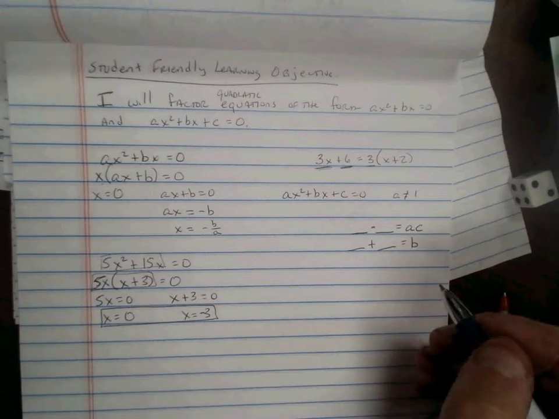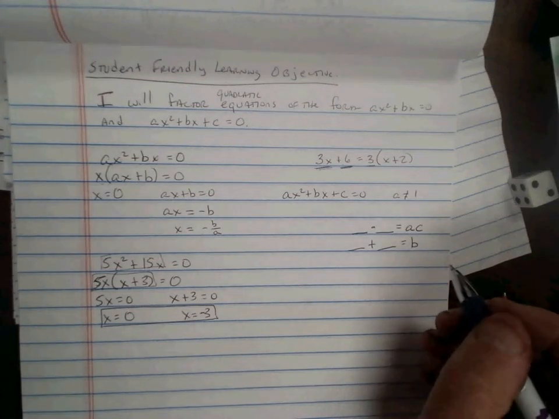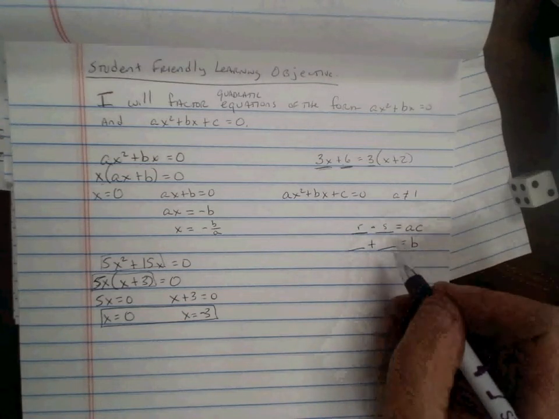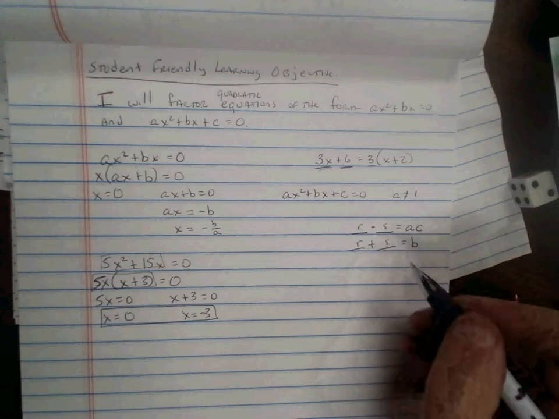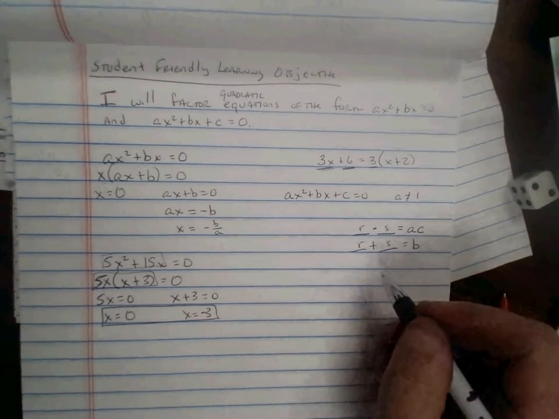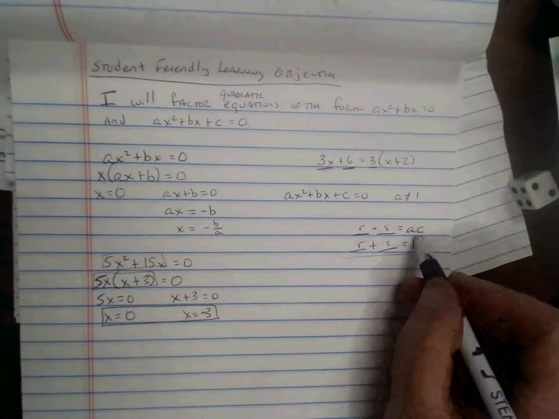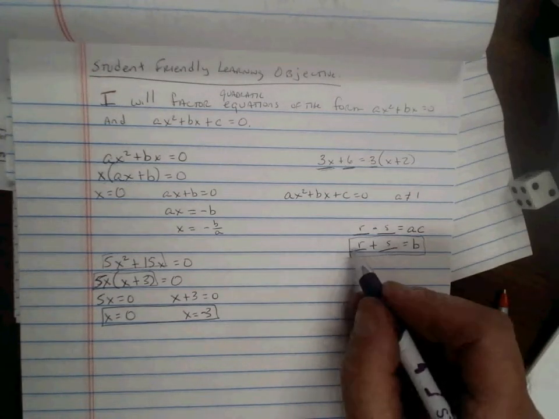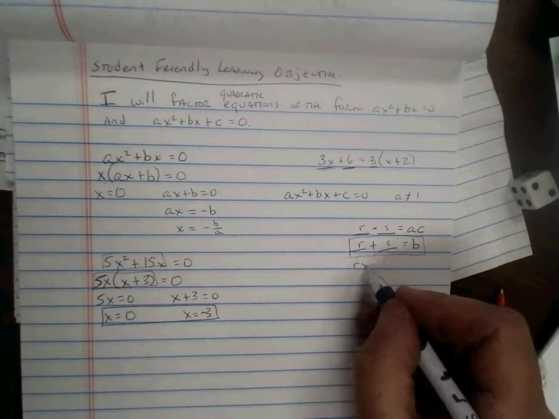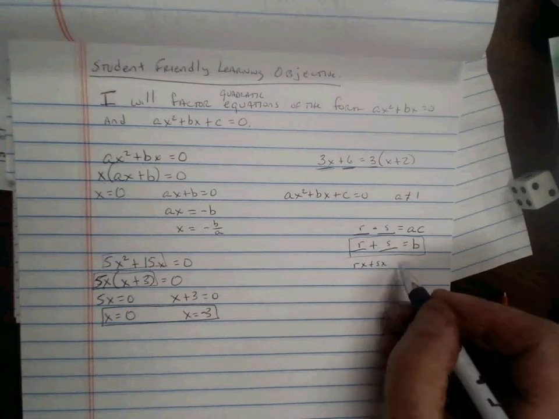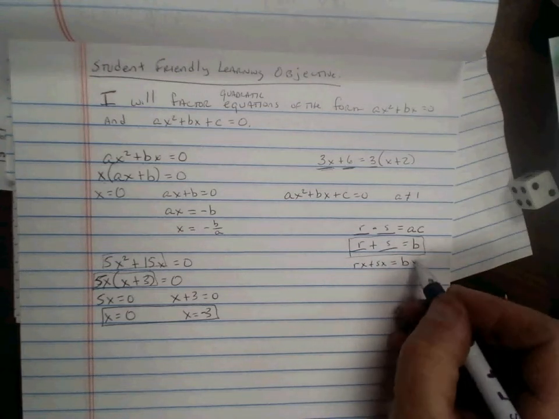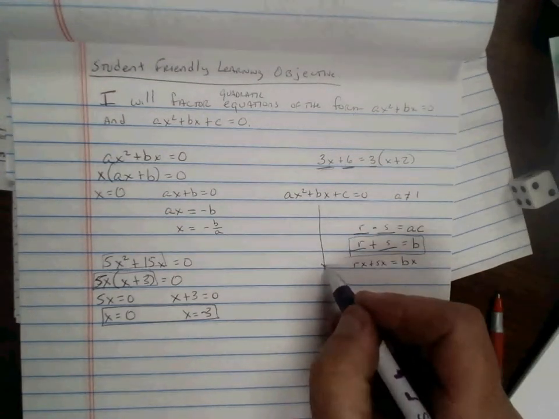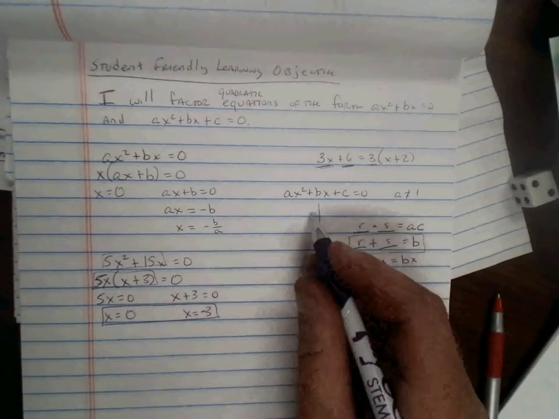Now the trick is what comes next. When we find those two numbers, if we call those numbers r and s, we are going to notice that if I take this equation and multiply both sides by x, I would get rx plus sx, and that would equal bx. That allows me to replace the bx in this equation.